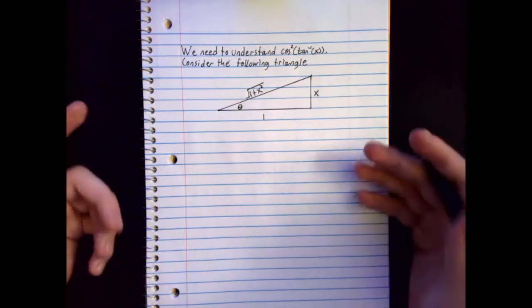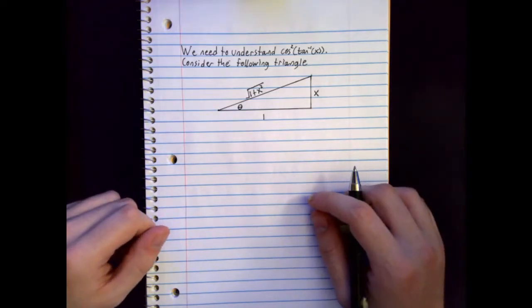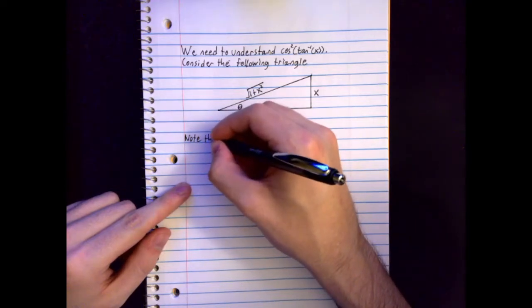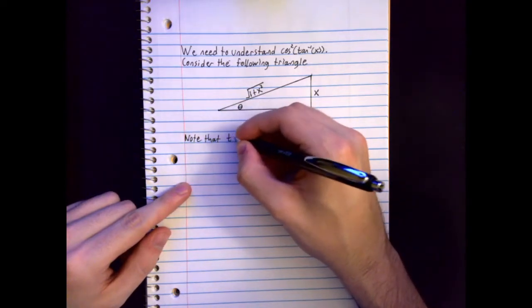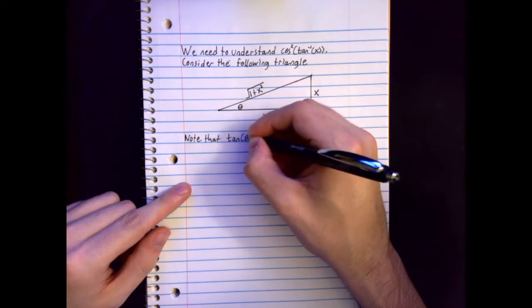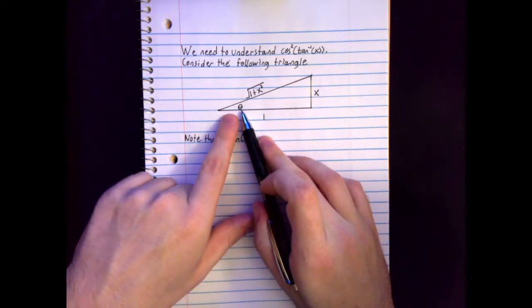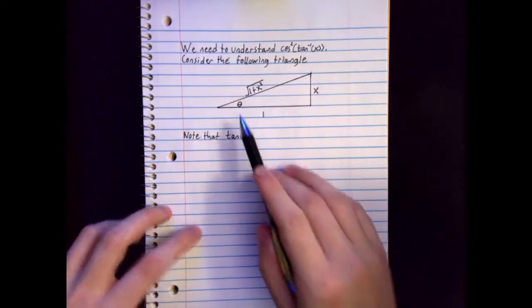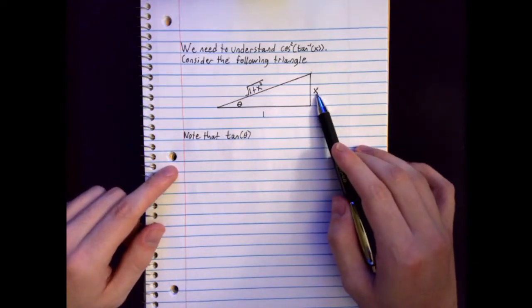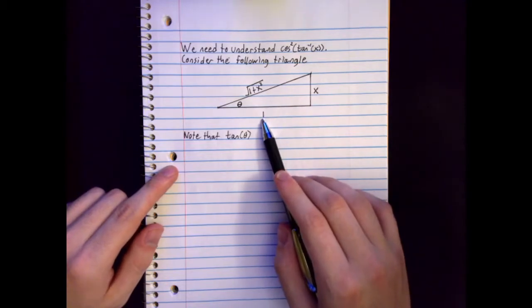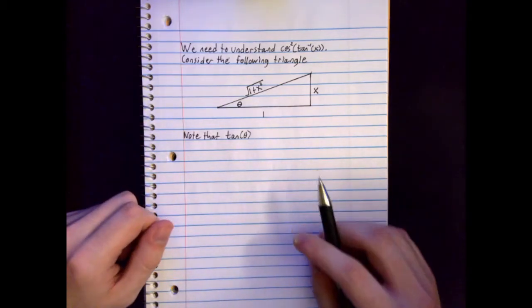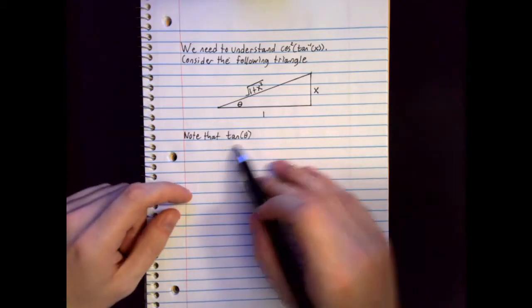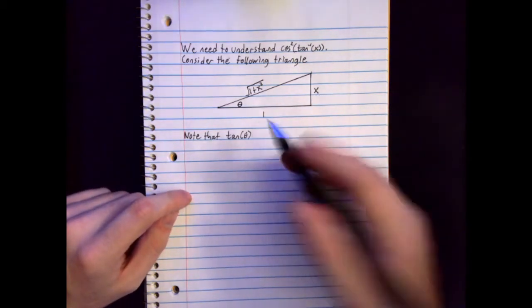Now, what do we notice about this triangle? Well, note that tangent of theta, so if I were to compute the tangent of this angle right here, what would I get? Well, I would get the opposite side divided by the adjacent side. So if you remember the little ditty they teach you about how to remember tangent, sine, and cosine, this is the TOA, so opposite divided by adjacent.